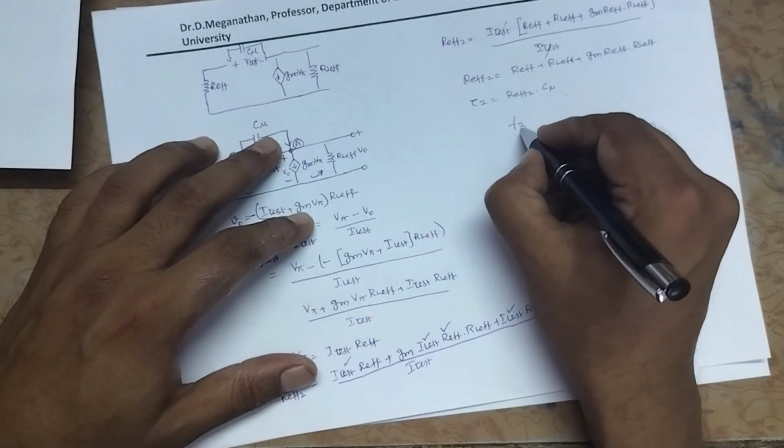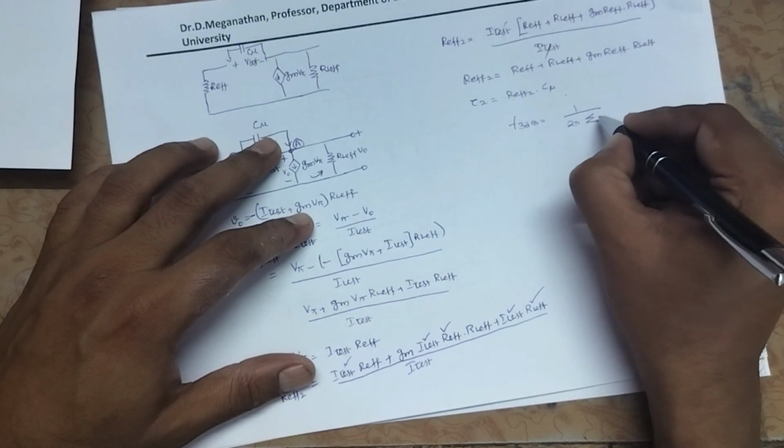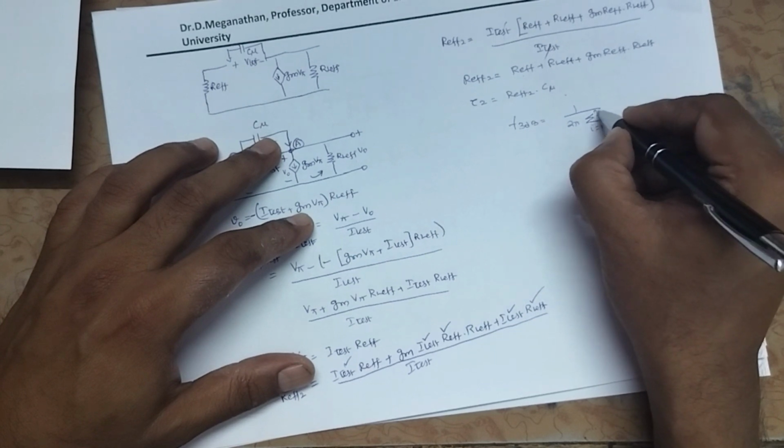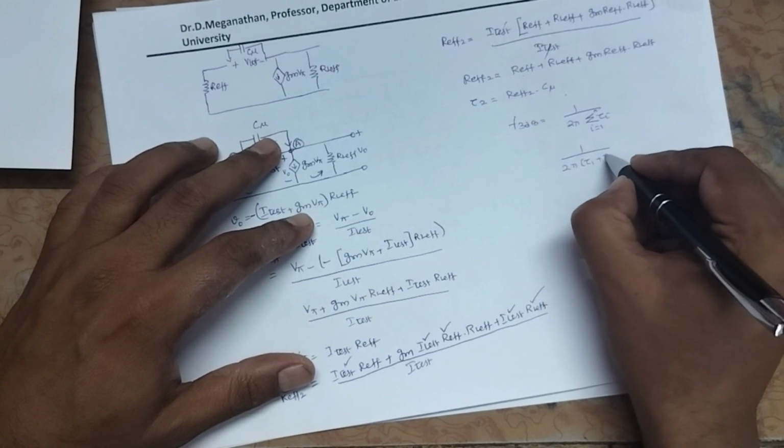Upper 3 dB cutoff frequency is 1 over 2 pi into summation of tau i, i equal to 1 to n. Here n equal to 2. So 1 over 2 pi into tau 1 plus tau 2.